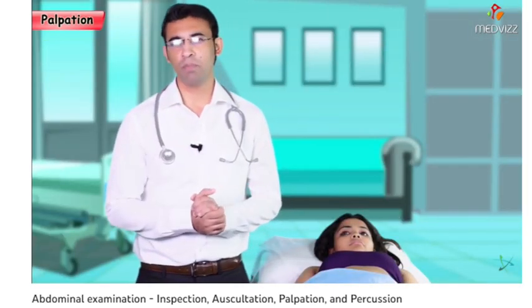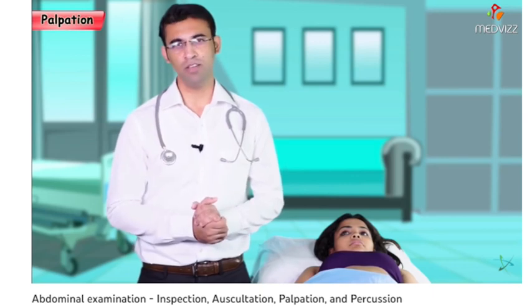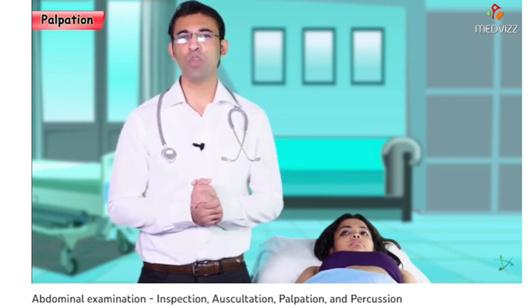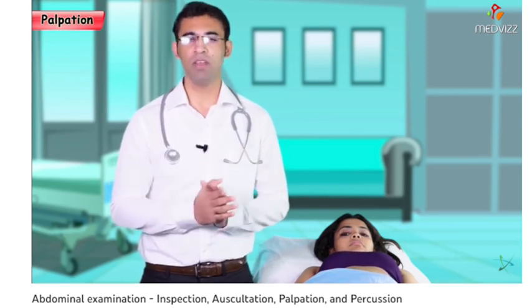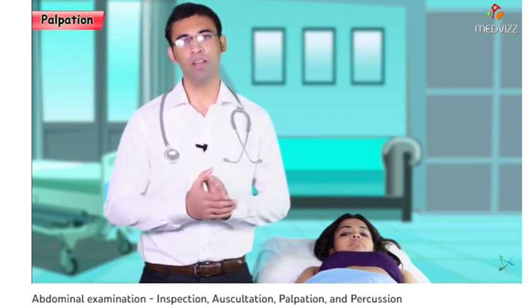I have completed palpation of the liver, spleen and the kidneys. Now specifically I want to palpate over the supraumbilical muscles. In the same manner, I want to check the infraumbilical areas.